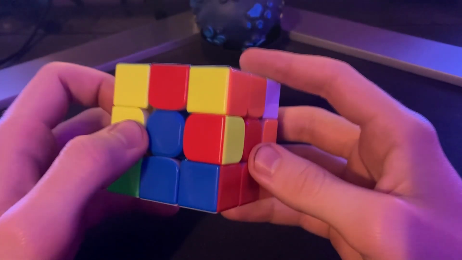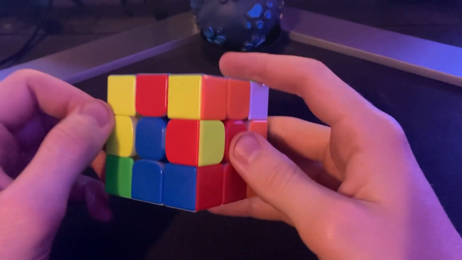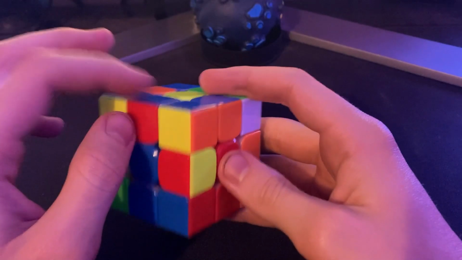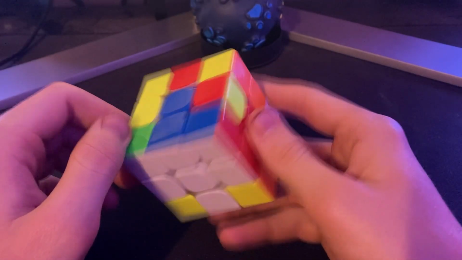So, keyhole. What is it? Keyhole is a very specific technique that you can implement in F2L whenever you have a specific setup for it. It requires you to have one of your corresponding edge and corner pieces that will go into a pair already within the column itself, oriented correctly.